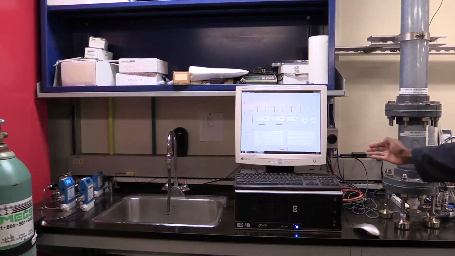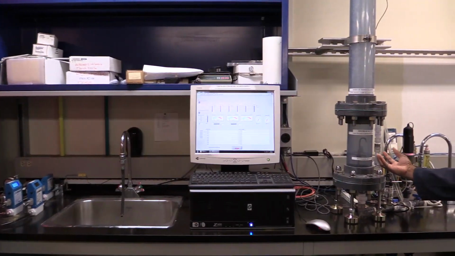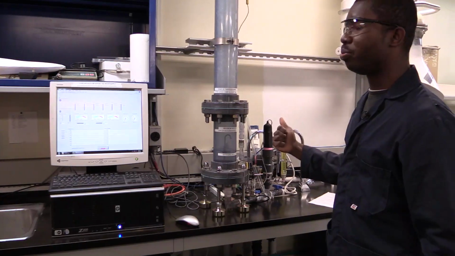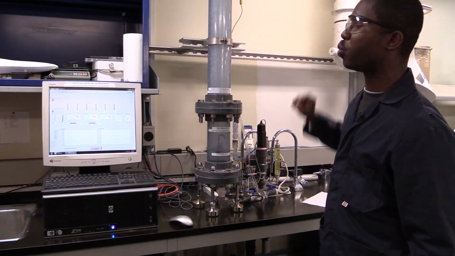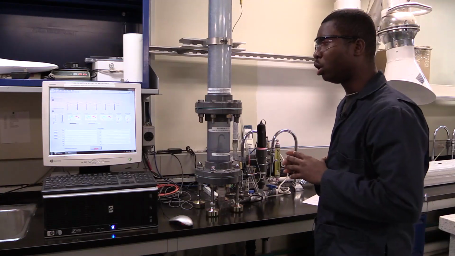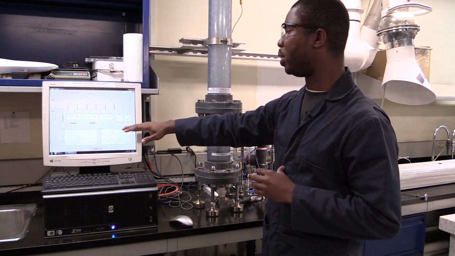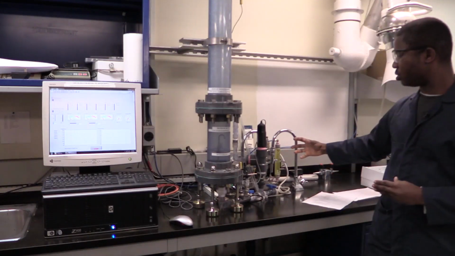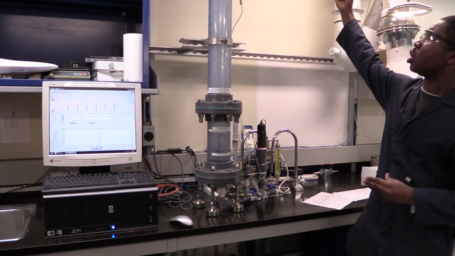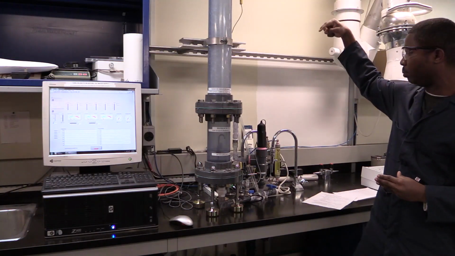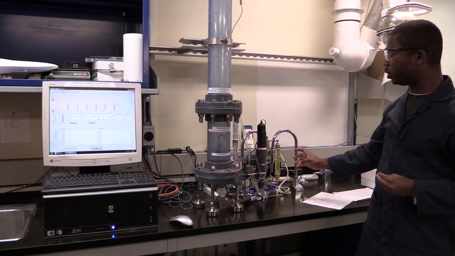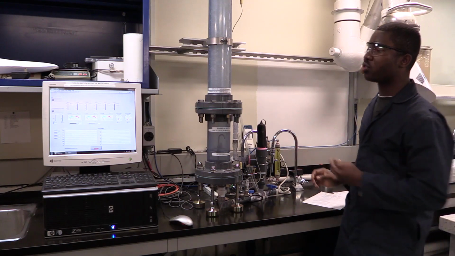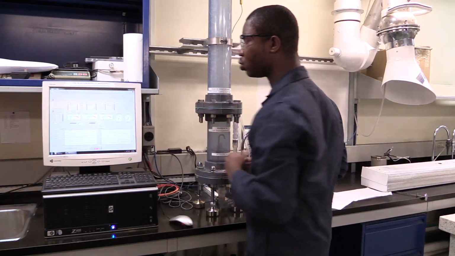Then this gas stream comes to the bottom of the column and rises up by virtue of the differential pressure that exists within the column, P1 and P2, P2 being the higher pressure and P1 being the lower pressure. And then you have the water stream that comes into the column from the top, pumped to the top of the column, and the temperature of this inlet water is measured by thermocouple 2 and is read off in the LabVIEW as T2.